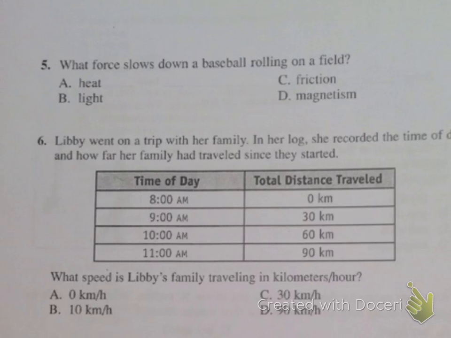At this time, please turn your page to question number 5. Question number 5 states, what force slows down a baseball rolling on a field? Slows down. Is that A, heat, B, light, C, friction, or D, magnetism?